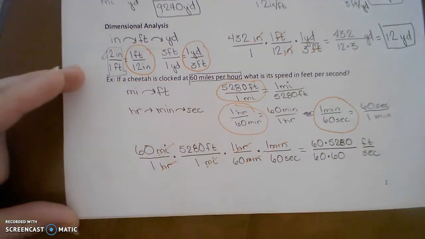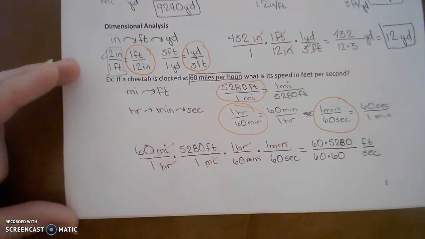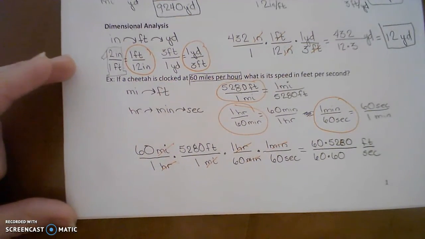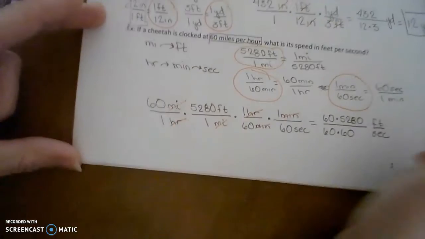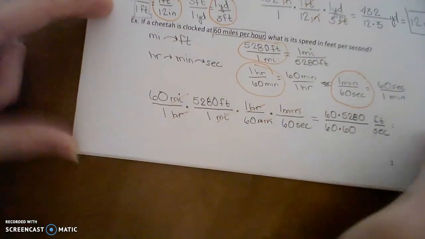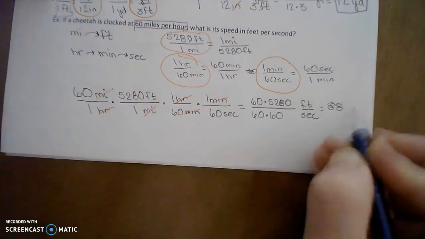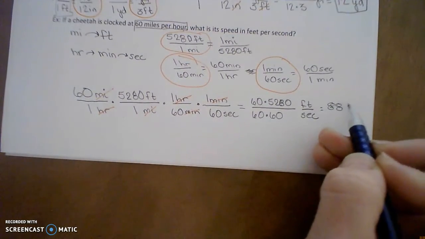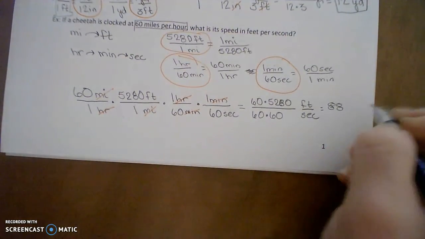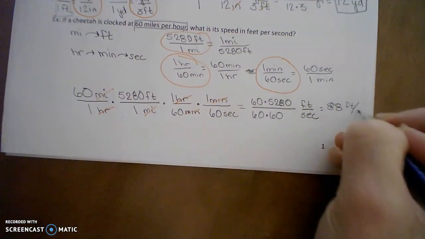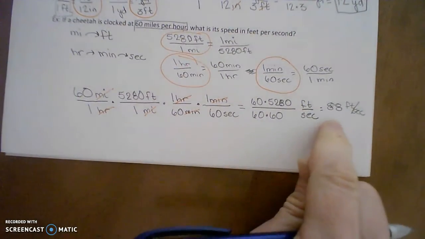So if I do that computation, I've got 88. And then instead of writing 88 feet over 1 second, we can just shorten it to say feet per second. Use our units like that.